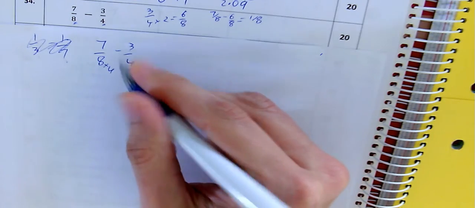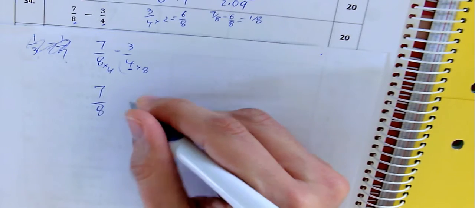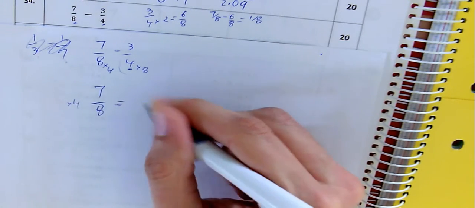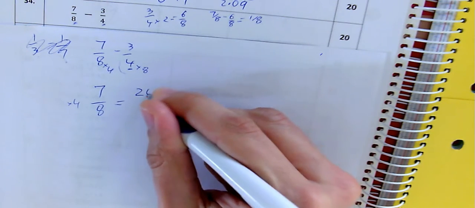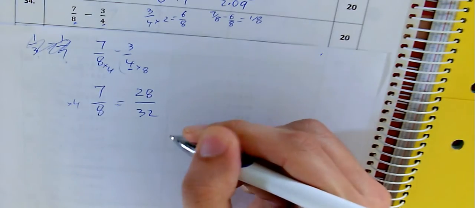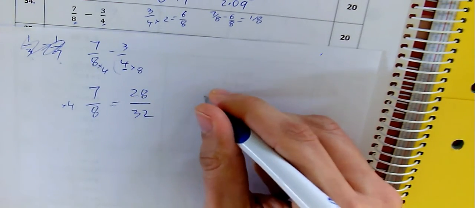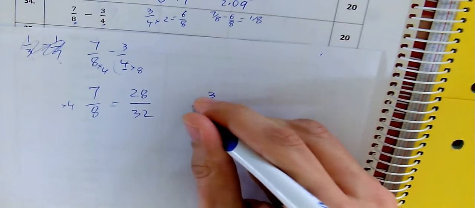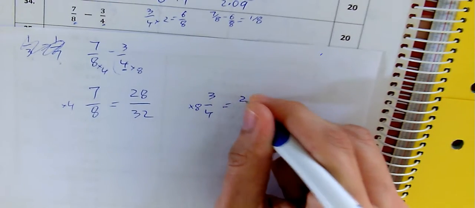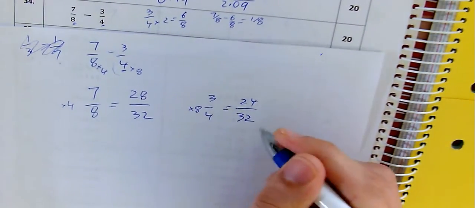That's top and bottom. So 7 over 8, if we multiply both numbers by 4, 7 times 4 will be 28. 8 times 4 will be 32. Now this one over here, 3/4, we're multiplying both things by 8. 3 times 8 equals 24. 8 times 4 equals 32.